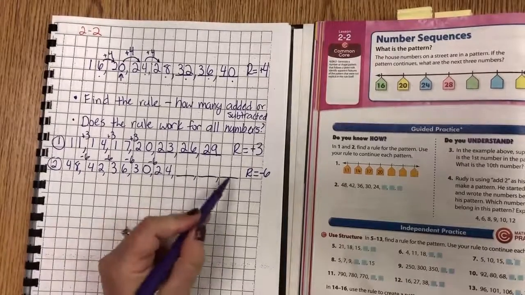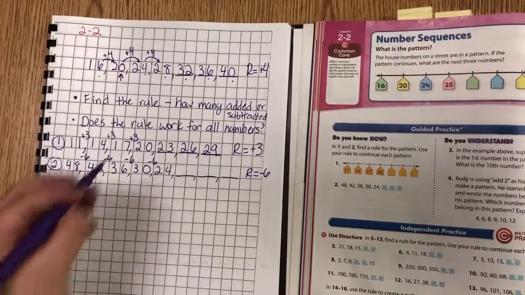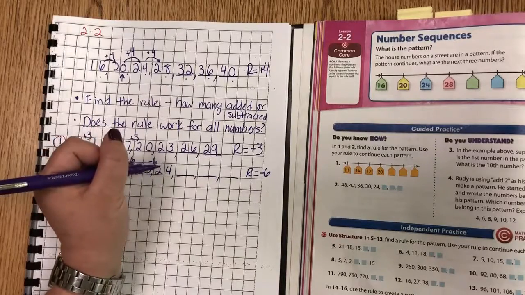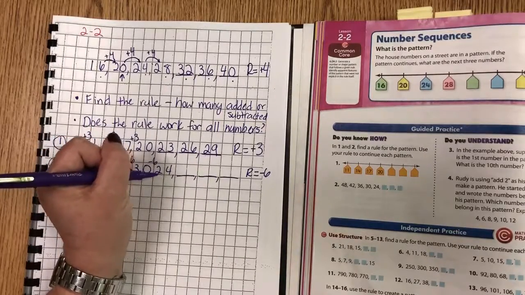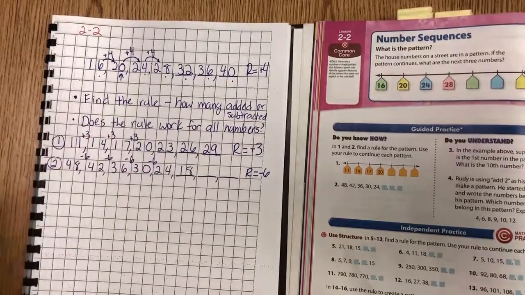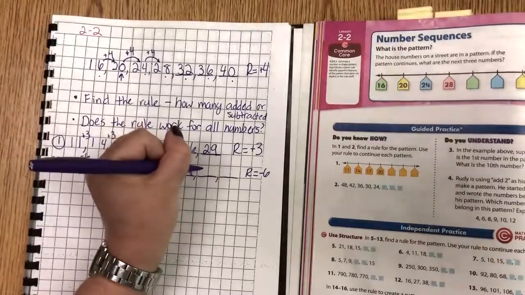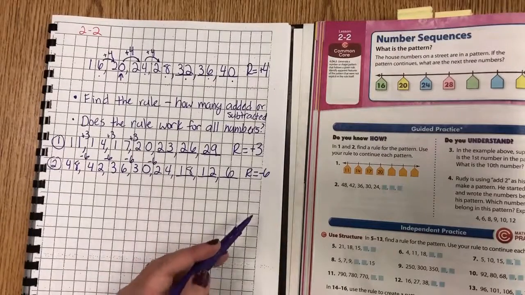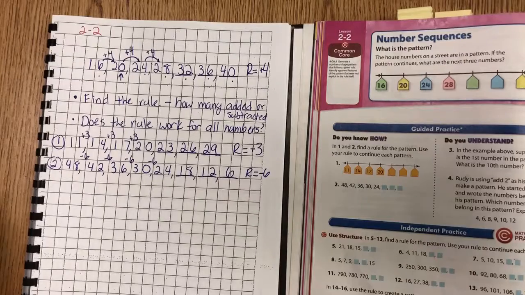And now I need to continue this next 3. So what's 24 minus 6? I can make it easy on my brain and go 4 and 2. 24 minus 4, and then 20 minus 2. What is it? 18. What's 18 minus 6? 12. What's 12 minus 6? 6. Eventually, I can't continue this pattern because it's going to run out, unless you go to the negative.